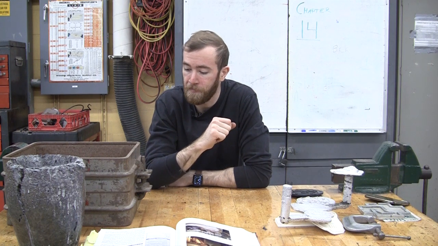So in industry, when someone creates a pattern for a part that will be used later on when it's poured and made out of that metal, the pattern is actually slightly oversized because then they can machine it down, especially on bearing surfaces, which you'll see in engines later on. But also it accounts for the shrinkage of the metal as it cools.